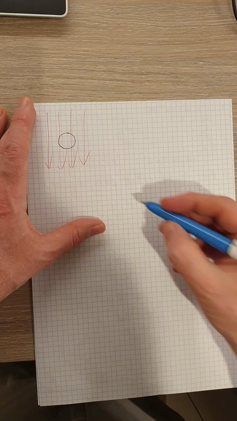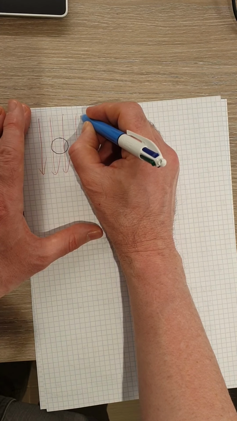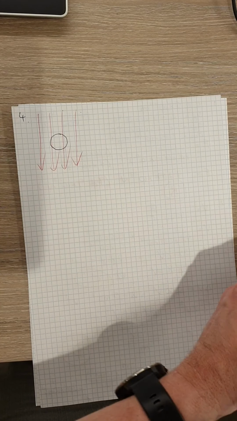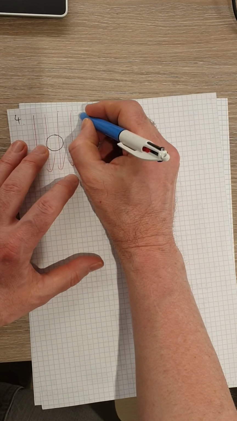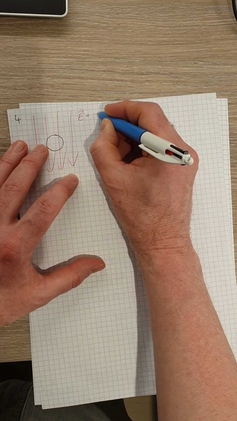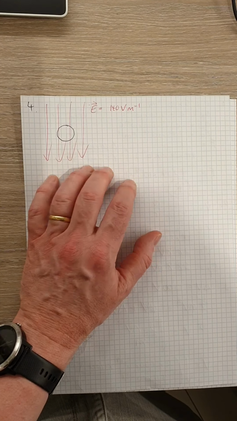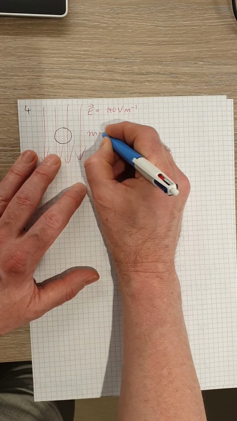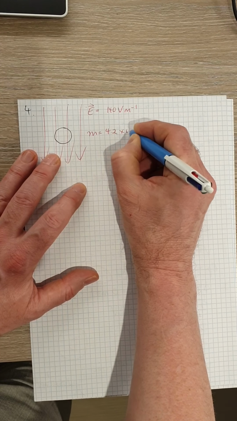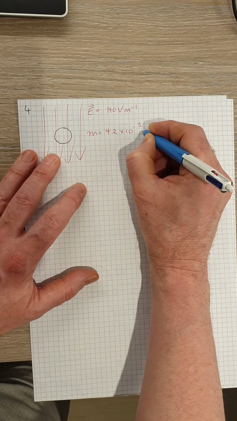We're told it's uniform because we're told that the electric field strength is 140 volts per meter, and we're told that the mass is equal to 4.2 by 10 to the minus 3 grams.